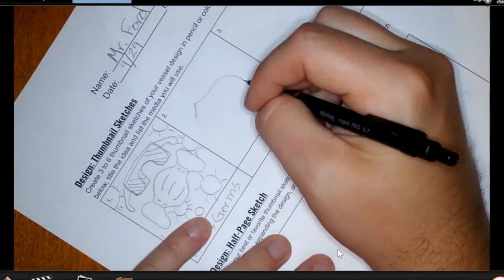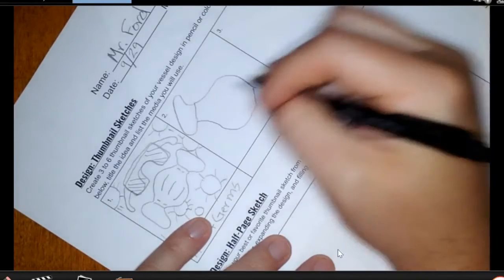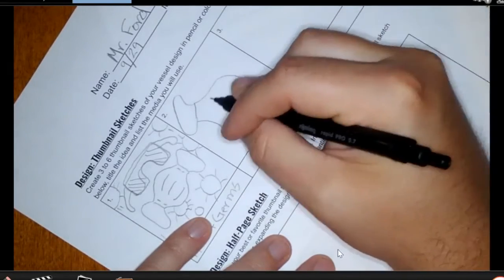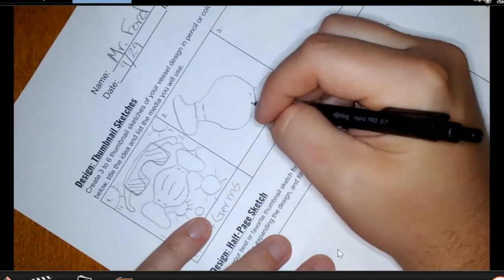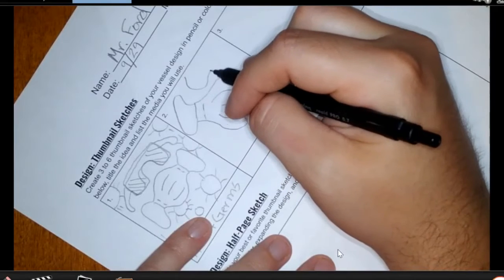Okay, I'm going to draw my mask. Again, it doesn't have to be perfect. It's a quick and to the point sketch. All right. And then I'll put my glasses here.